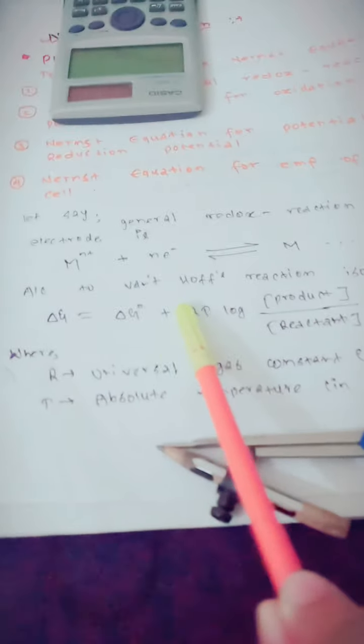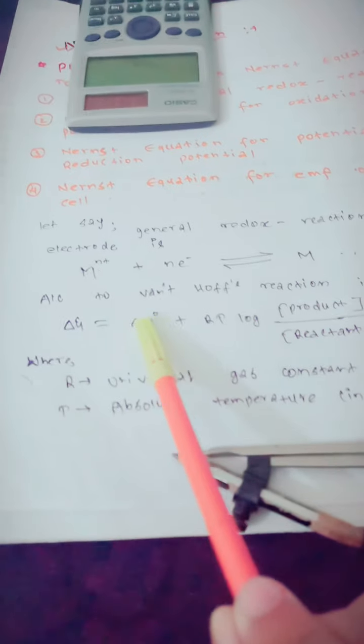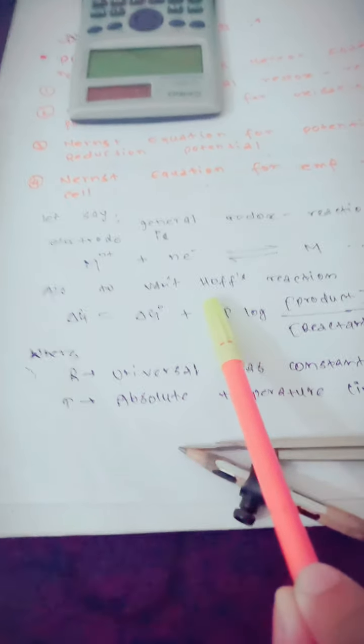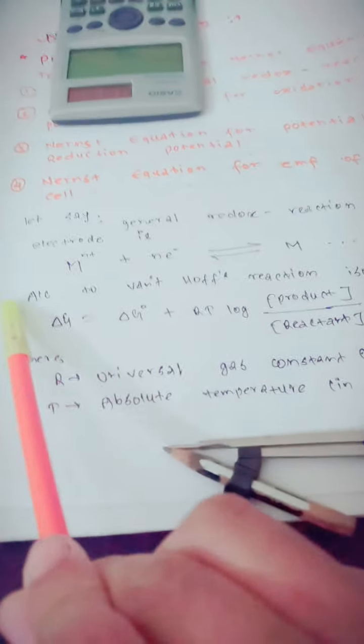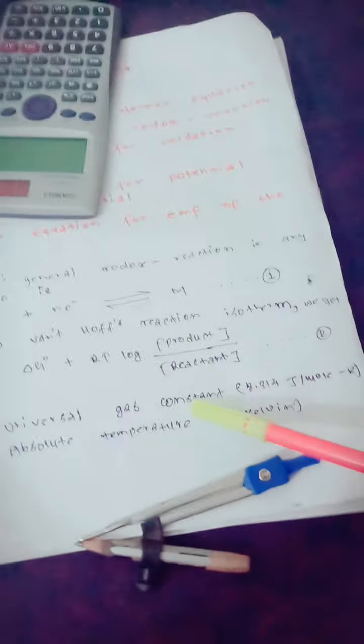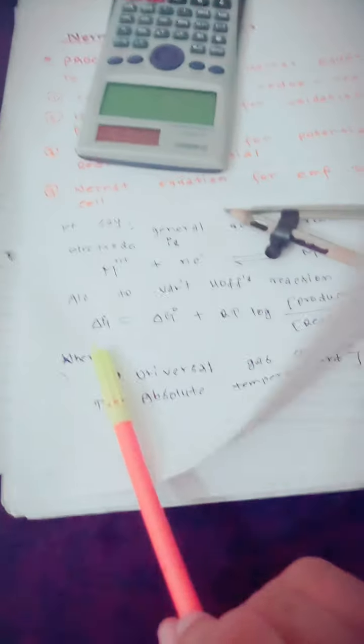Product is M, and reactant is M^(n+). So this we know; let it be equation 2. But what is ΔG, what is ΔG naught, we don't know.